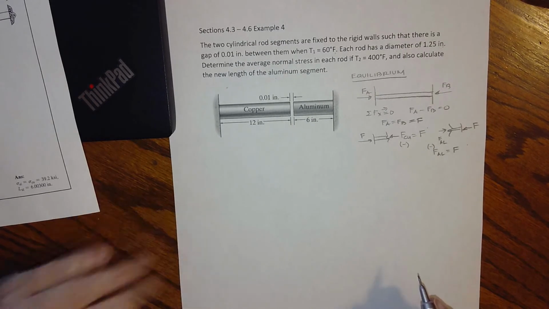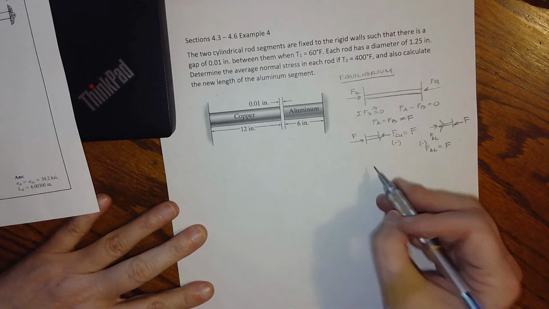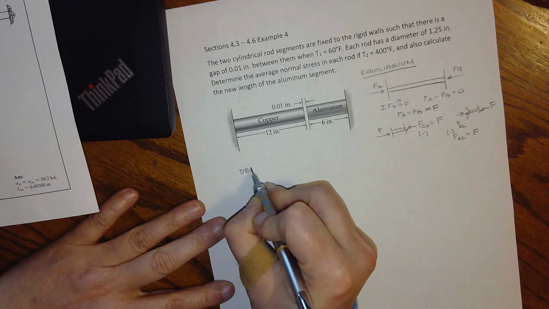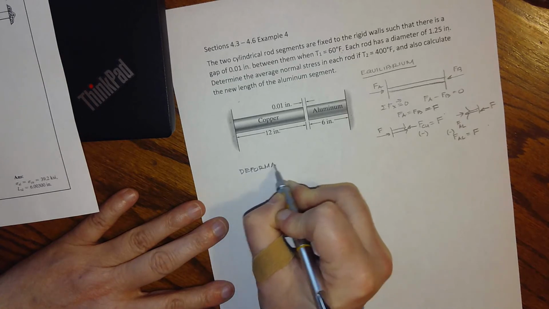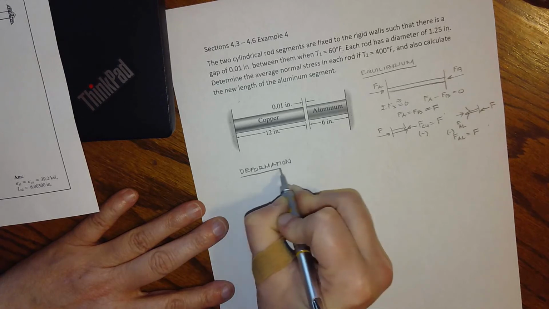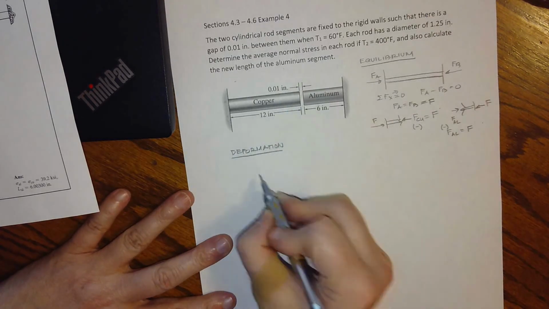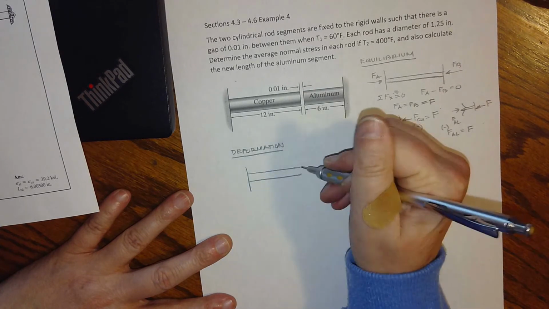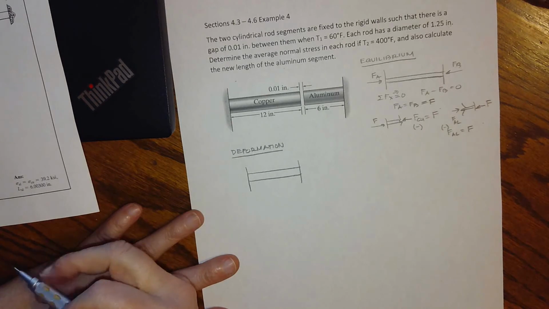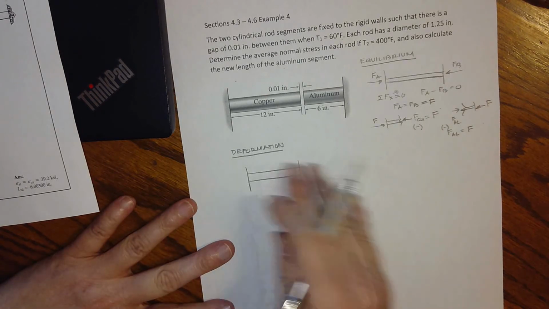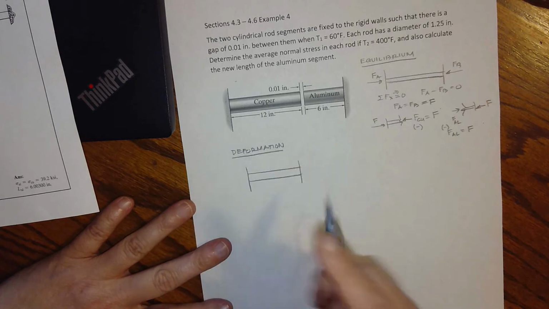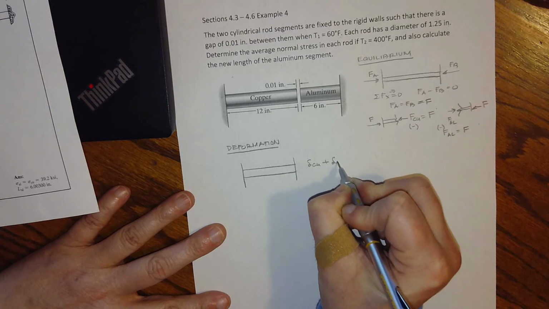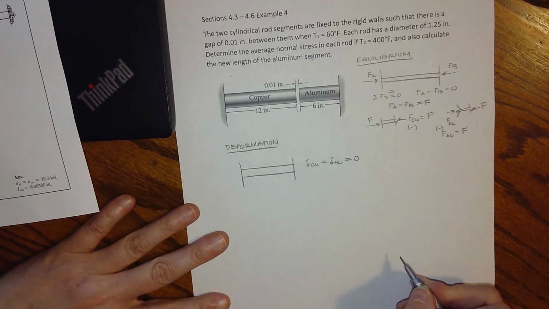So now we have to go back and consider what's happening with our deformation. Let's pretend there wasn't a gap there. This is kind of like a problem we've already done. If I were to heat this up and it wants to expand, at the end of the day, there can be no overall change in length. So the change of the copper plus the change in the aluminum has to equal 0.